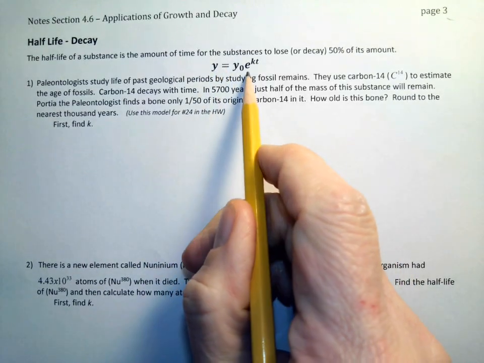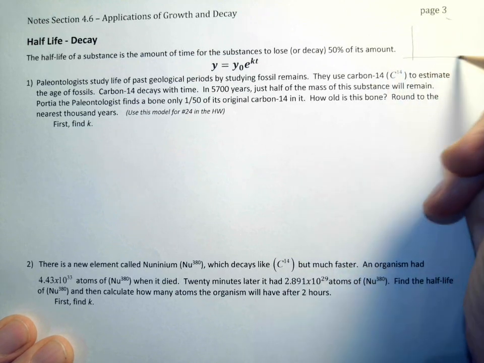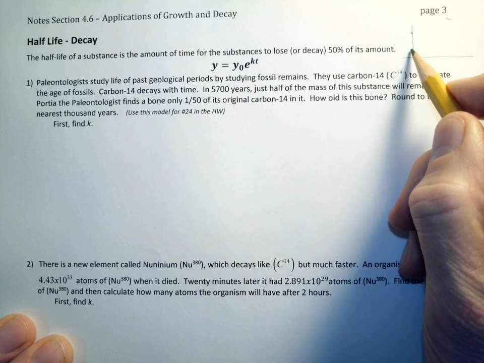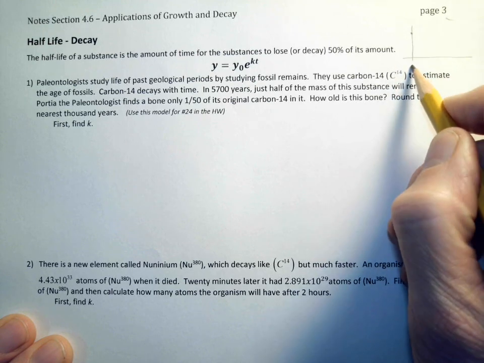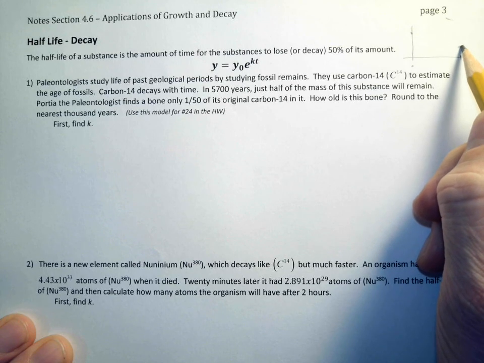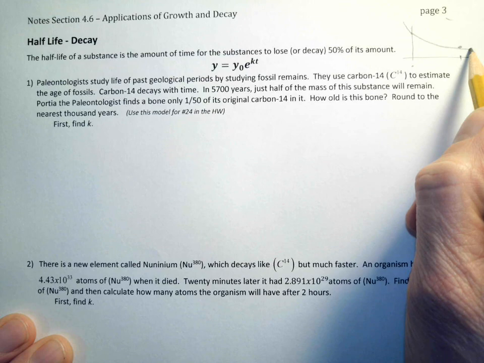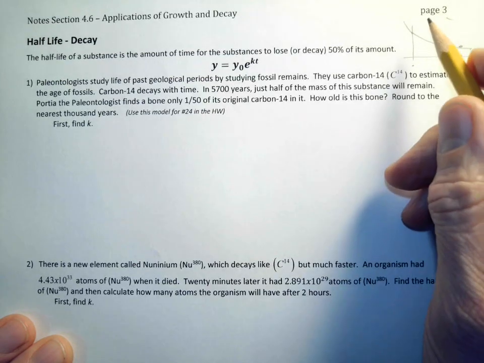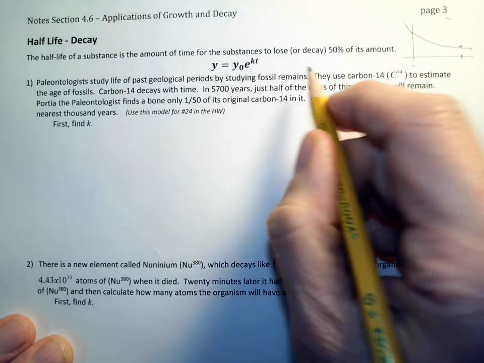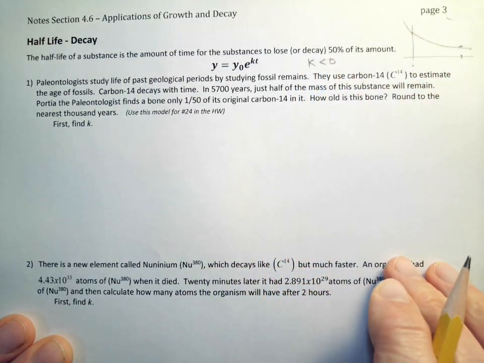So the same kind of formula, it just means that now what's going to happen is we have some initial amount up here at certain time 0, and then at some future time the amount's going to be less. And so we're going to be looking at a curve that does something like this. Okay, so decay means we're going to have less over time. So k is going to be less than 0 for these problems.